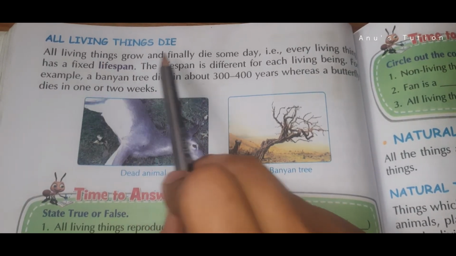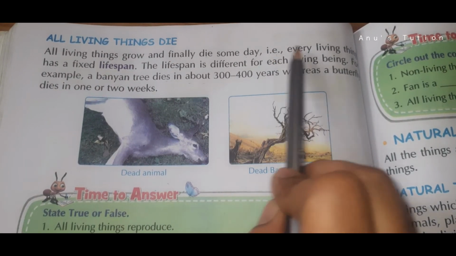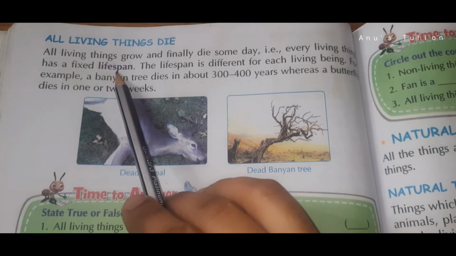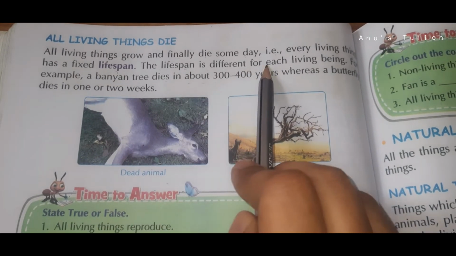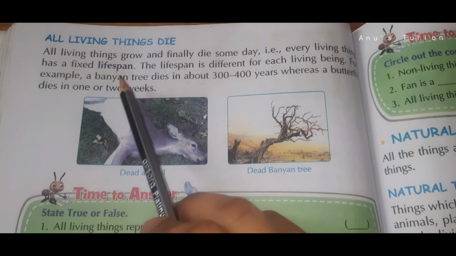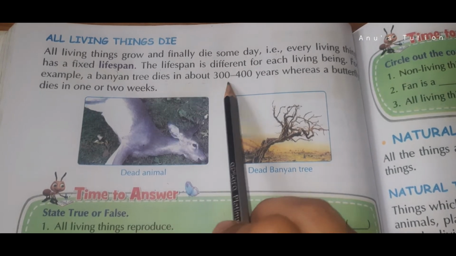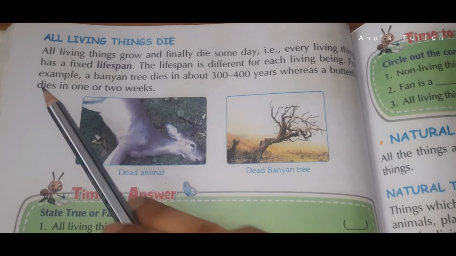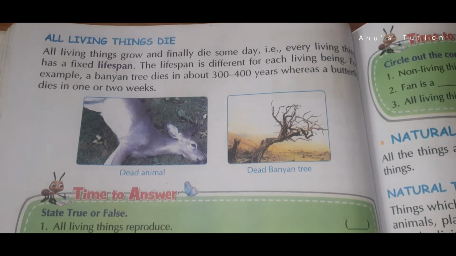All living things grow and finally die someday. Every living thing has a fixed lifespan. The lifespan is different for each living being. For example, a banyan tree dies in about 300 to 400 years, whereas a butterfly dies in 1 or 2 weeks.